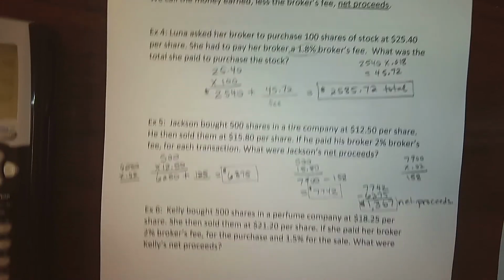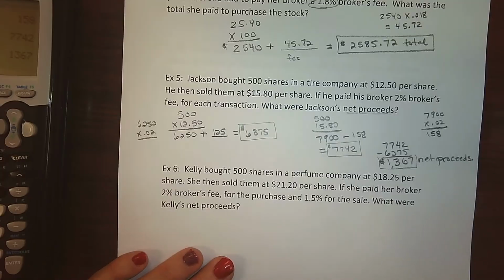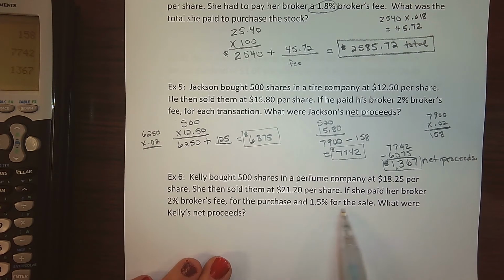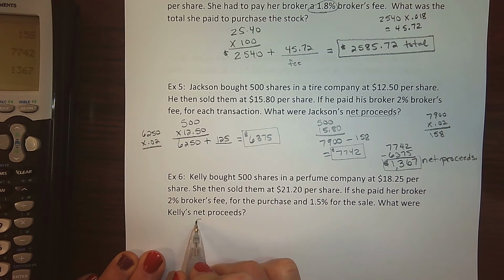Okay, let's take a look at one last problem of this type. Kelly bought 500 shares in a perfume company at $18.25 per share. She then sold them at $21.20 per share. If she paid her broker a 2% broker's fee for the purchase and 1.5% for the sale, what were Kelly's net proceeds? Sometimes the fee could be different for a purchase and a sale. So let's take a look at this one.